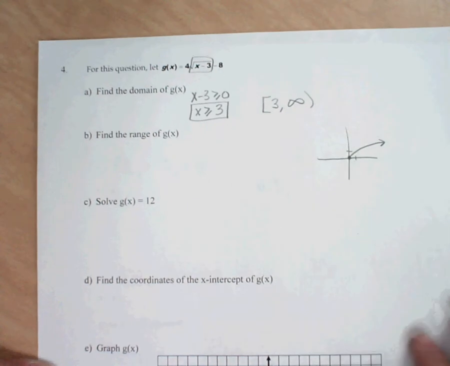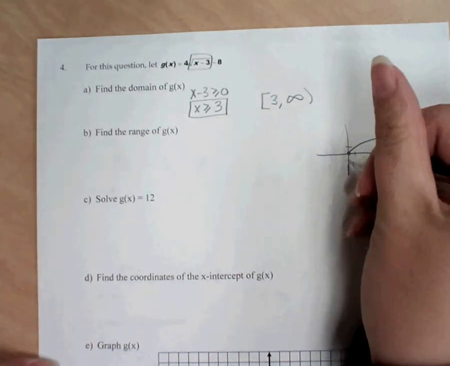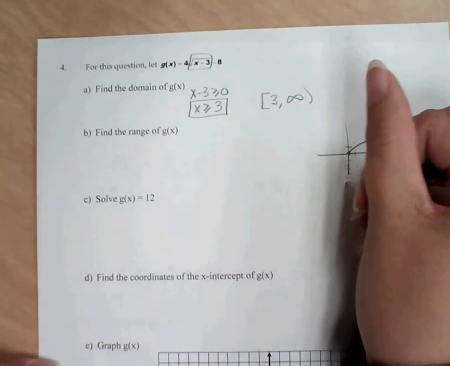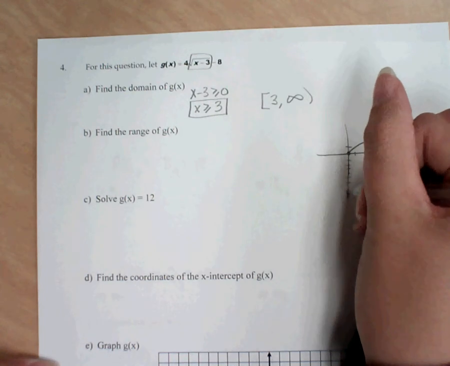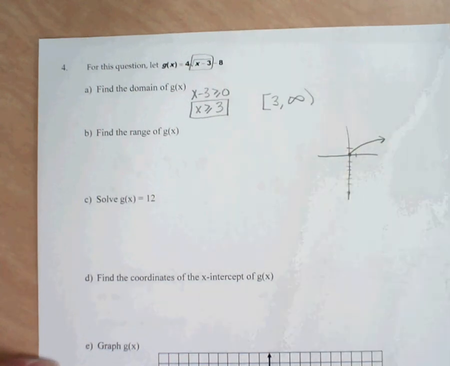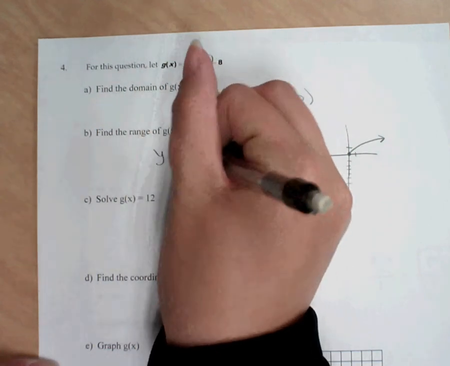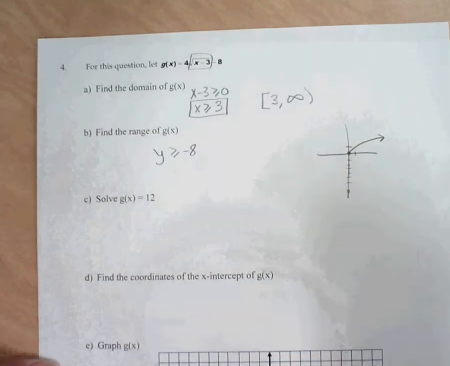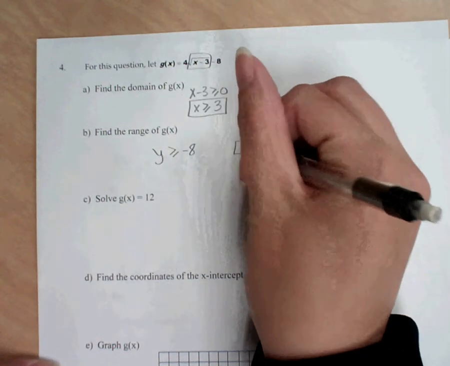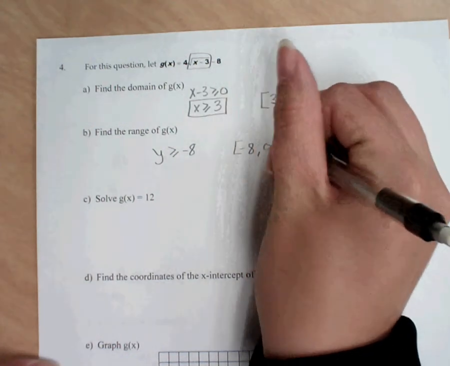Well, if this were moved down 8 units, now the bottom of it would be at negative 8. So y would have to be greater than or equal to negative 8, or if using interval notation, from negative 8 to infinity.